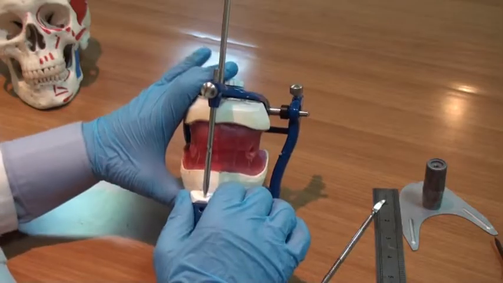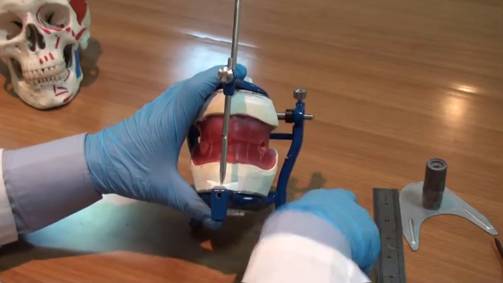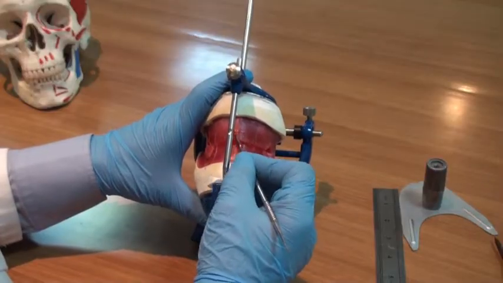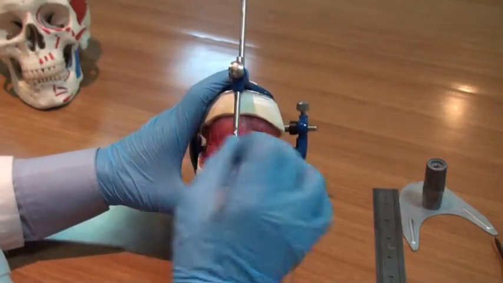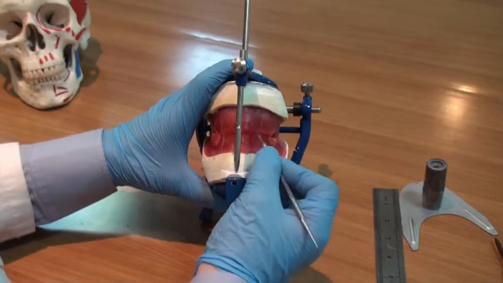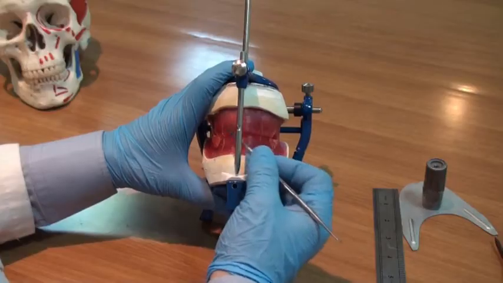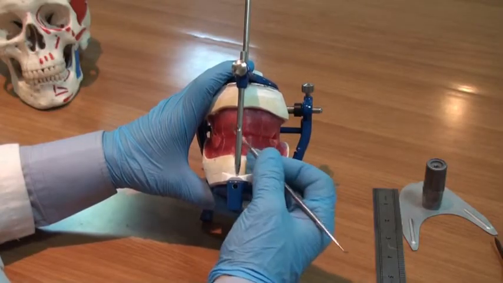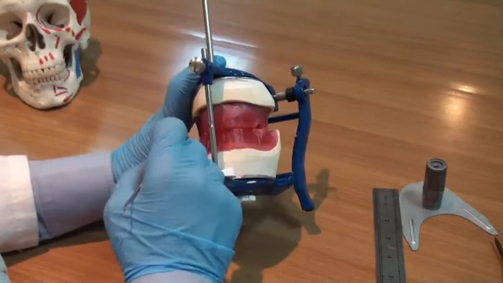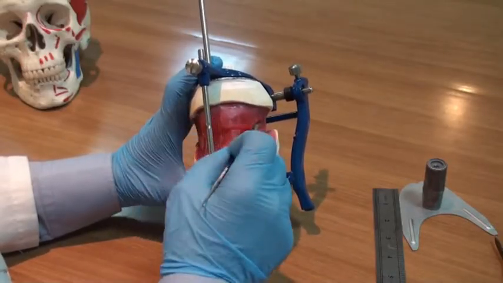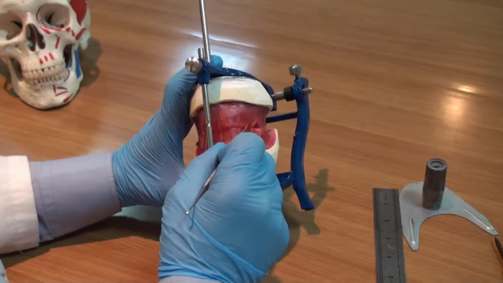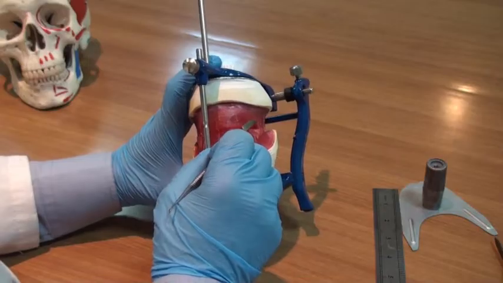Now, the third determinant registered in the wax rim is the labial and buccal contour of the upper or maxillary wax rims. The labial contour of the maxillary wax rim will provide us with the proper lip support inside the patient's mouth, and the buccal contour of the upper wax rim will provide us with the proper buccal corridor inside the patient's mouth.